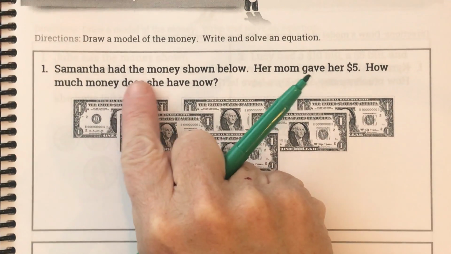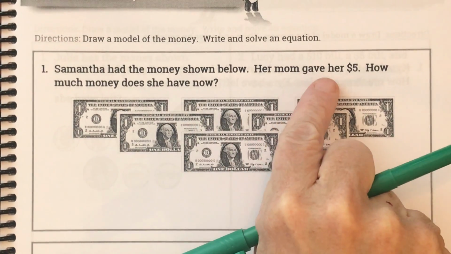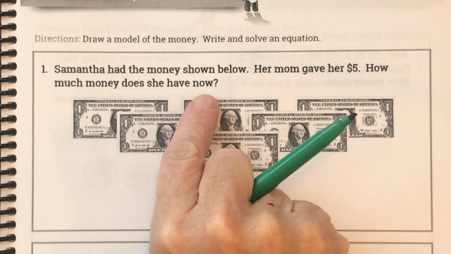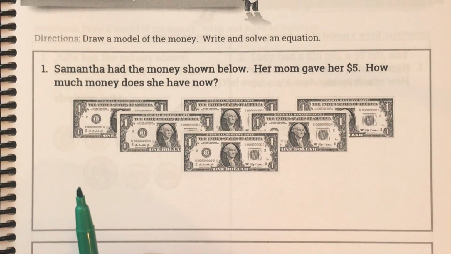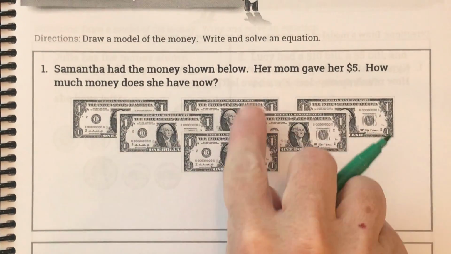Samantha had the money shown below. Her mom gave her $5. How much money does she have now? Okay, let's see how much. It says Samantha had the money below. So let's find out how much she has.